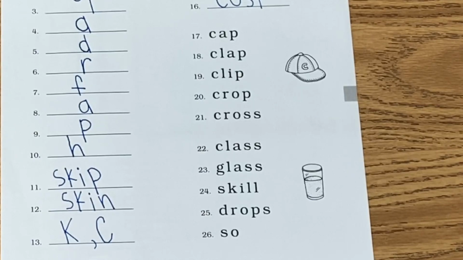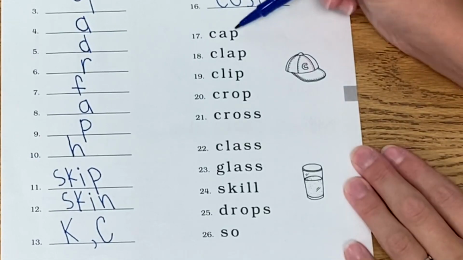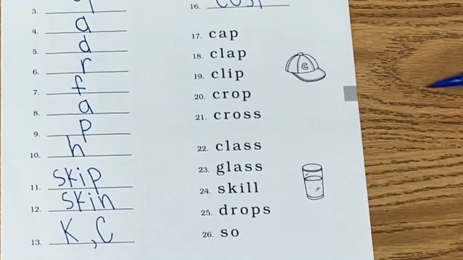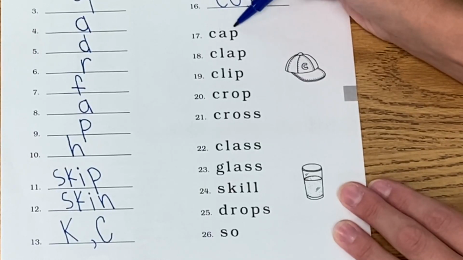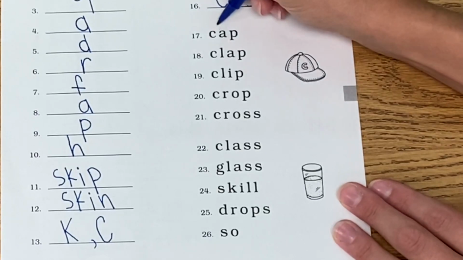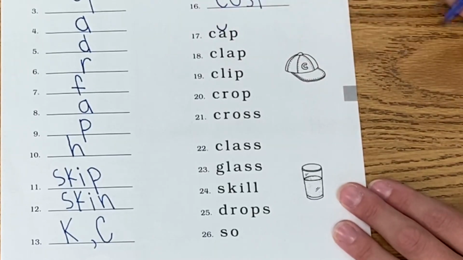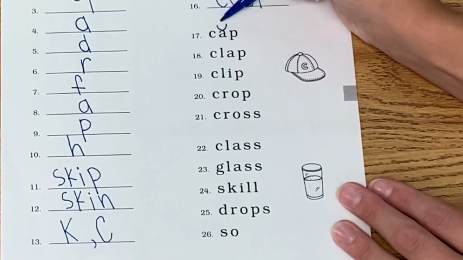We're going to do several of these together, and then I'm going to let you guys finish it on your own. For number 17, where is our vowel? Yes, letter A is our vowel. Does our vowel have a consonant after? Yes, so we're coding it with the short symbol. Let's read this word. K, app, cap.